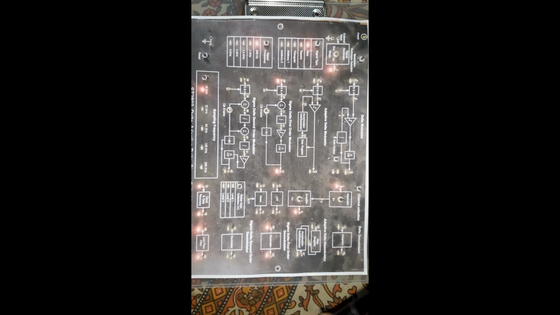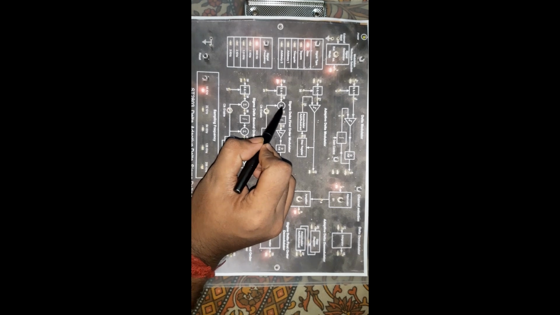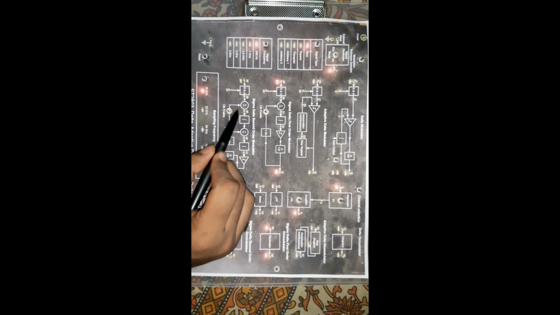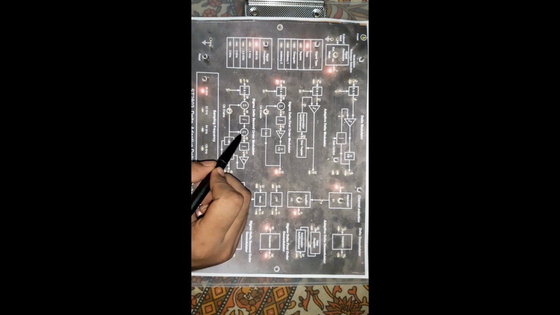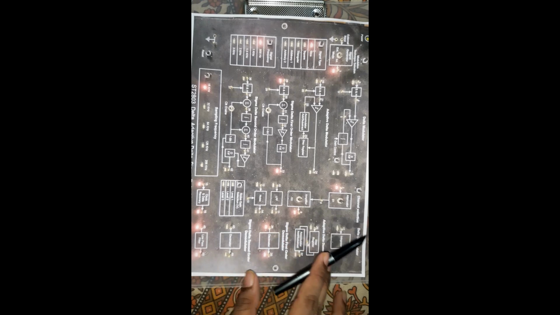Now I have already told you that for the sigma delta first order modulator you will find a single sigma block, but for the sigma delta second order modulator, as I have already told you, there are two sigma blocks. Two sigma blocks means this is the second order sigma delta modulation.